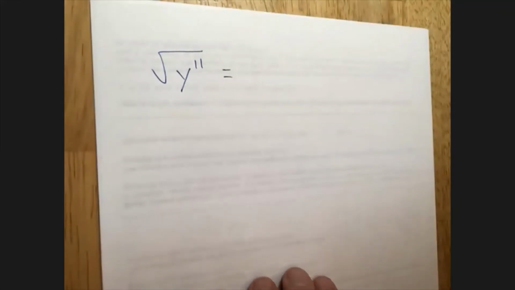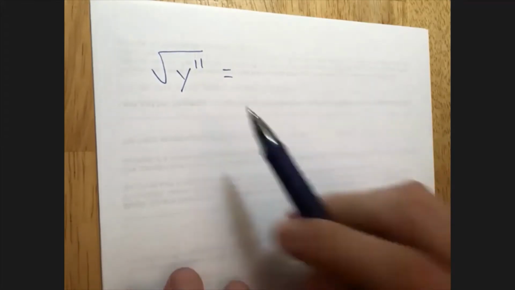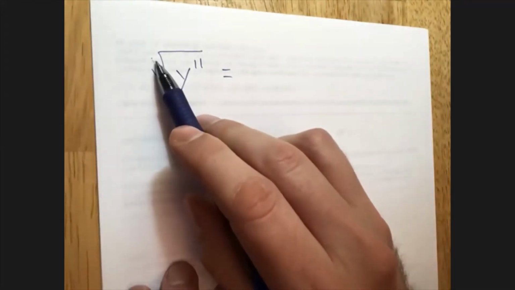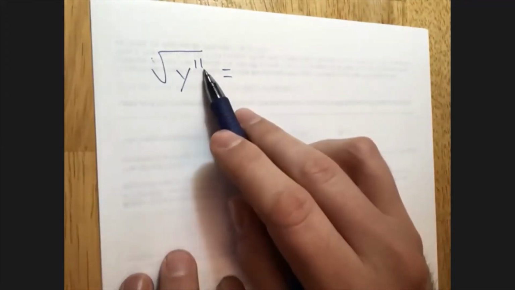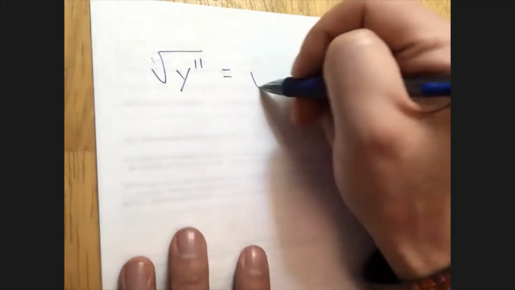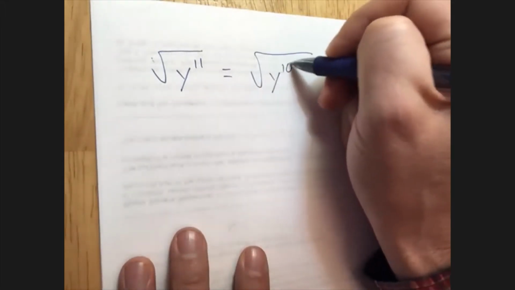So what I'm going to do is the same idea that we did with the numbers. I'm going to find a factor that has an exponent that is a multiple of 2. So that's y to the 10. So I'm going to write this as y to the 10 times y.